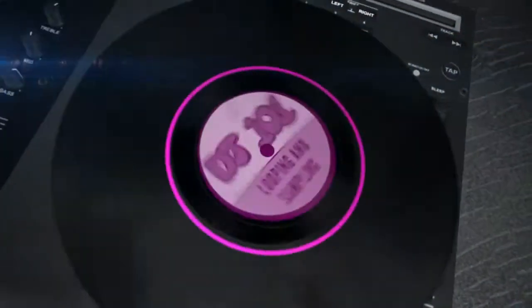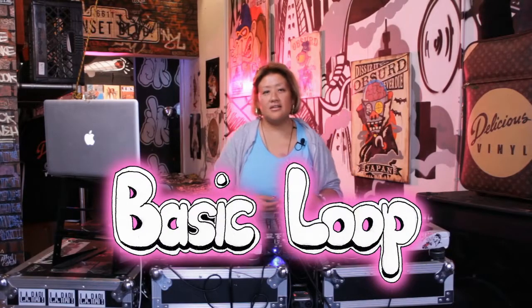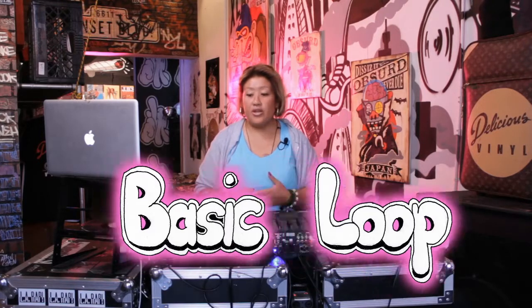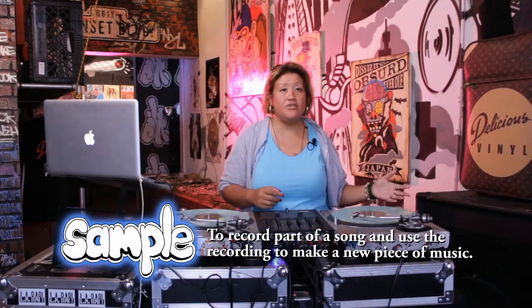In this session, I'm going to teach you how to do a basic loop. And we're going to talk about the difference between vinyl versus digital. What is a basic loop? Basically, a basic loop is when you want to play a certain piece of a song, a certain sample of the song, and repeat it on the other side of the turntable.